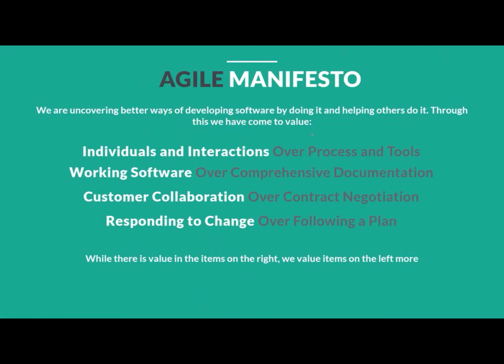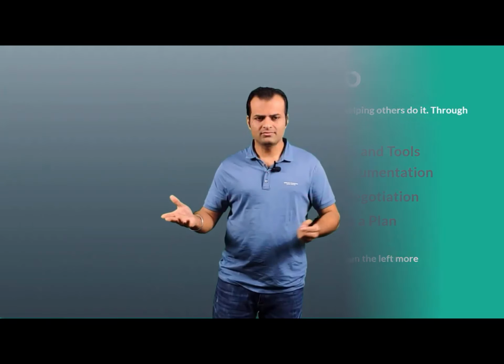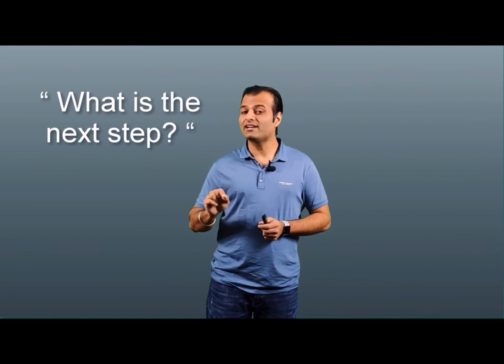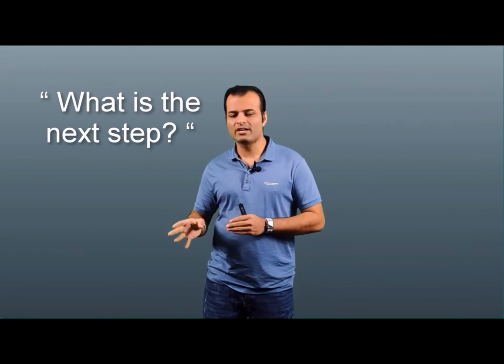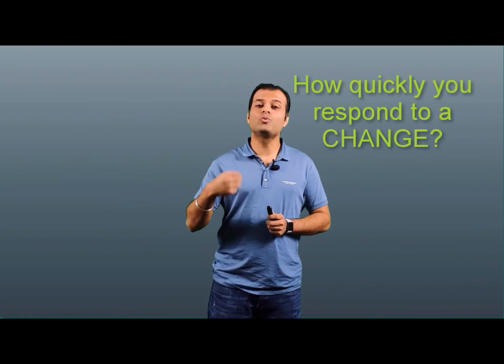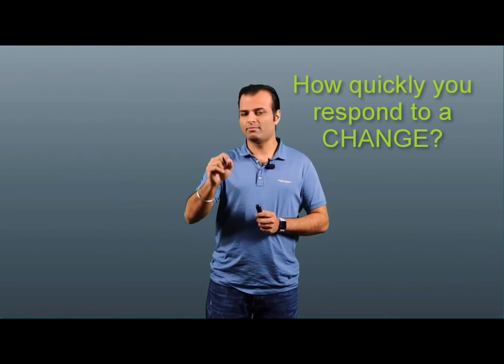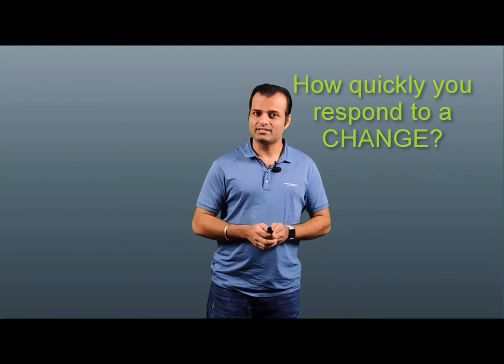Responding to change over following a plan. Yes, what is the next step you will do? You will many times in your PMP exam get questions like these. What is the next step? As a project manager, what should you do next? But Agile is not about just following a plan, where your answer is update the project management plan or update the requirements document or something. It's all about how quickly you respond to a change. Remember, Agile embraces change.